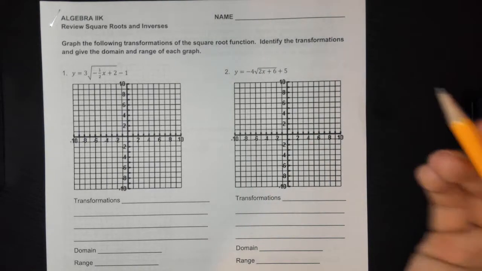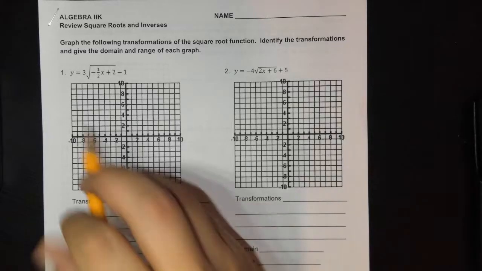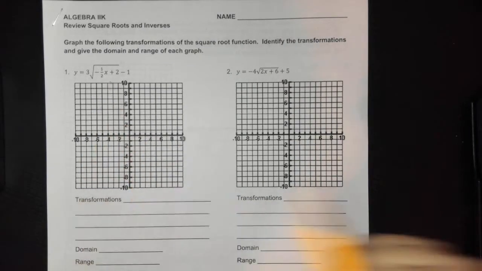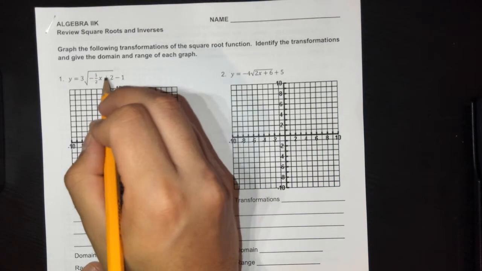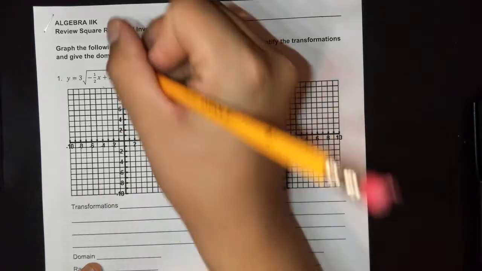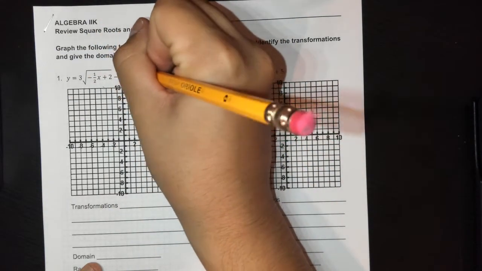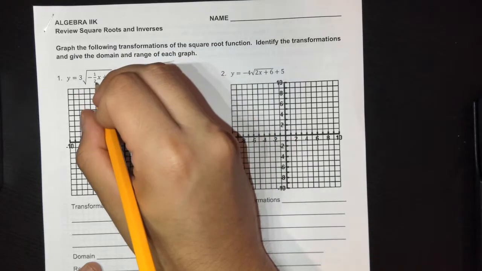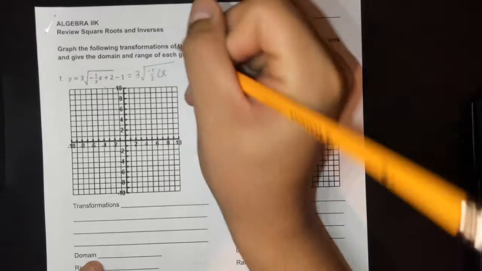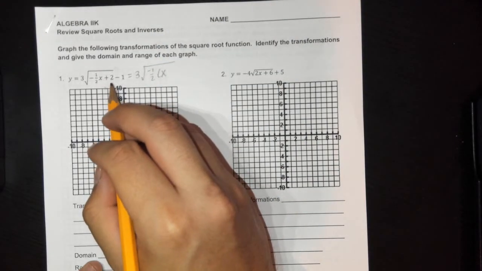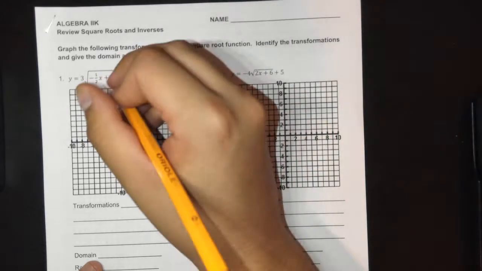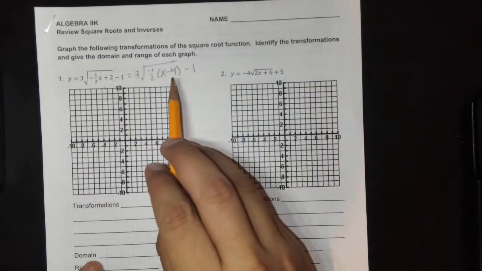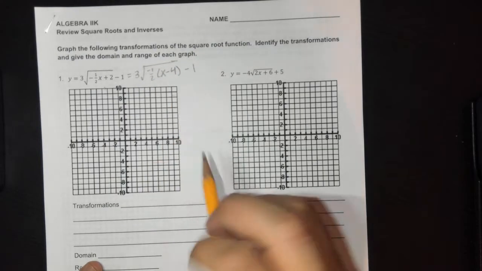Alright, so one thing y'all need to be able to identify is that this isn't in graphing form yet, or in the correct form. Here inside the square root we have negative 1/2 x plus 2. So here you could rewrite this as 3 square root. If I factor out the negative 1/2 from 2, we get negative 4. And then we have the minus 1 at the end. So the vertex should be at 4, 1.